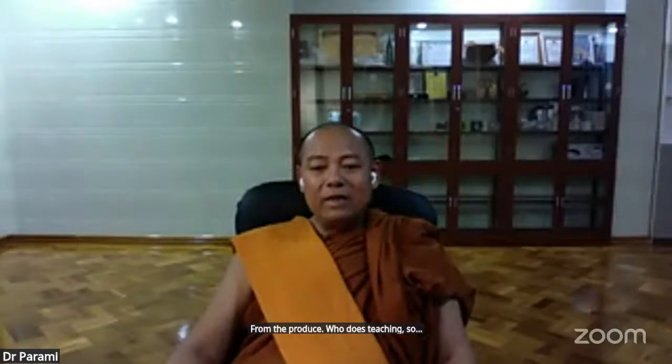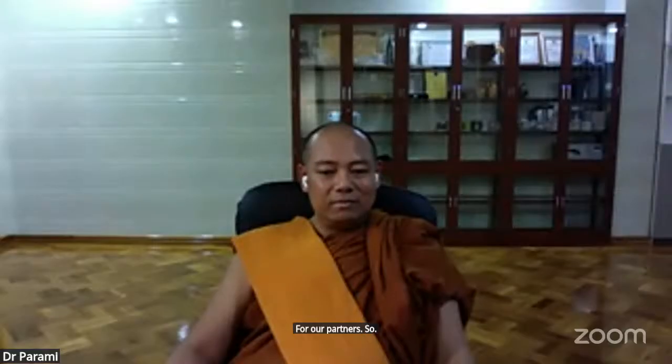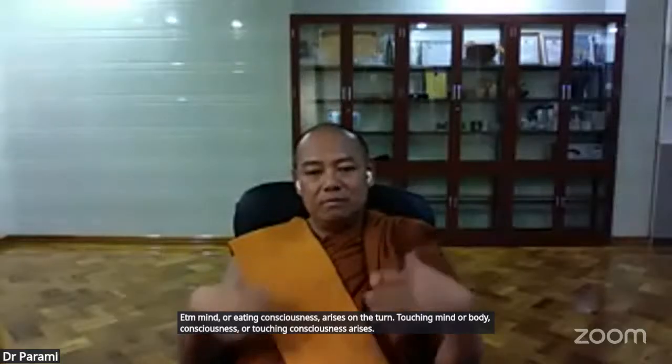In the same way, in our heart, the mind arises. From the Buddha's teaching, the mind base is in our heart. So the mind arises, the thinking mind actually. Seeing mind arises in the eye. Hearing mind arises in the ear. Smelling mind or smelling consciousness arises in the nose. Eating mind or eating consciousness arises on the tongue. Touching mind or body consciousness arises on a part of our body. But thinking mind arises in the heart. The Buddha's teachings teach us like this.